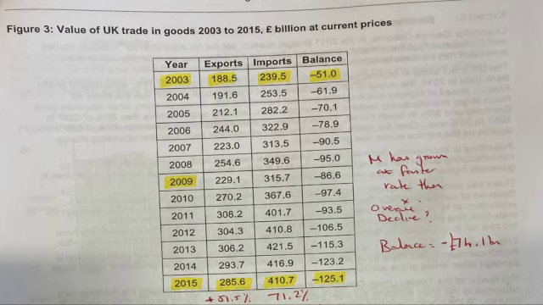So again, I'm thinking, well, why is this relevant? Well, if imports have grown at a much faster rate than exports, then it might suggest that we are more reliant on manufactured goods from abroad. And because we cannot manufacture it maybe in this country, we have to get it from abroad. So that's my initial thoughts as I'm planning this answer.